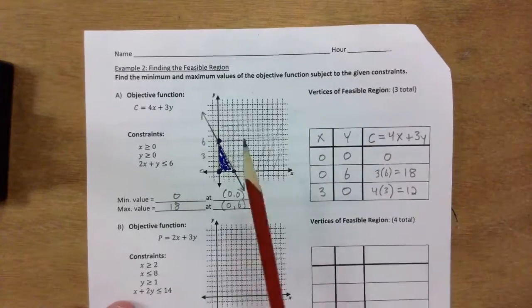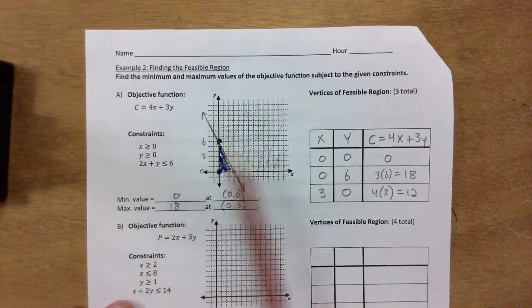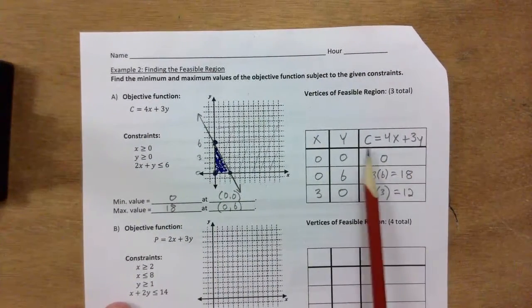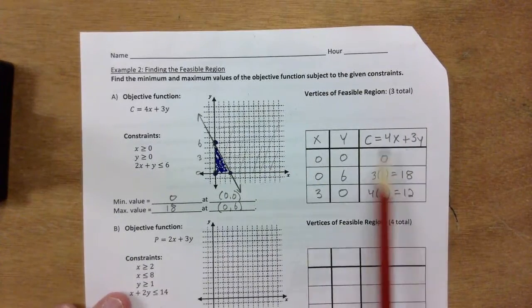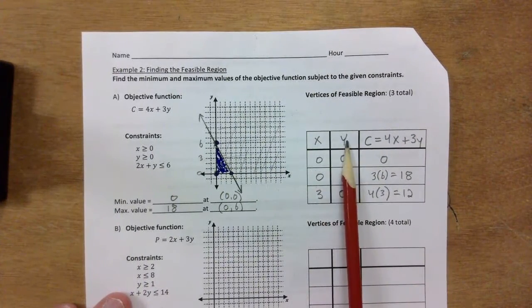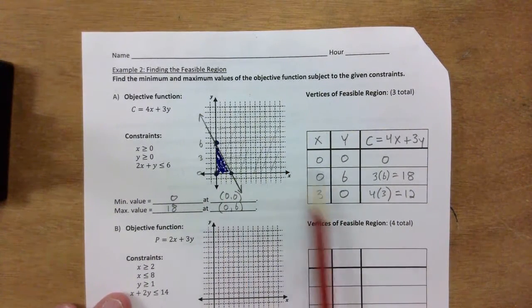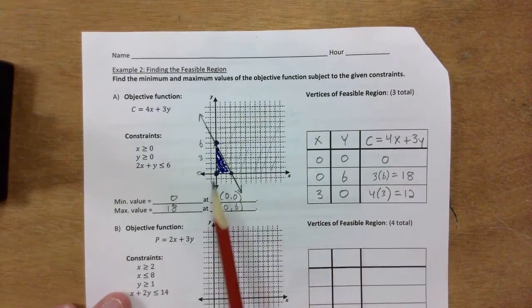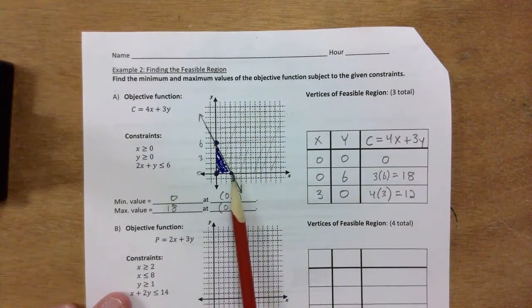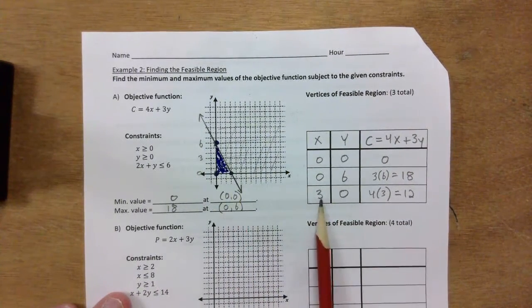The objective function is right here. And remember, you write that right here on top each time. And this is the x and the y. These are 3 points again: 0, 0. Then 0, 6 right here, where the y is 6. And this one is 3, 0, where the x is 3 but the y is 0.